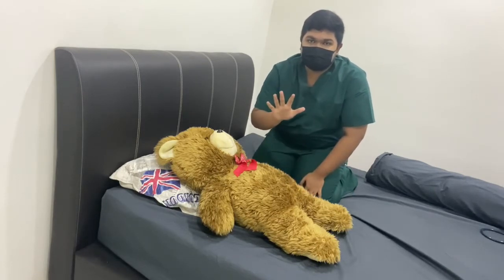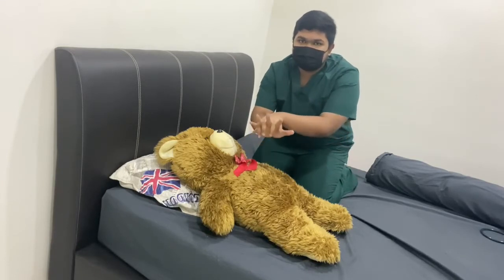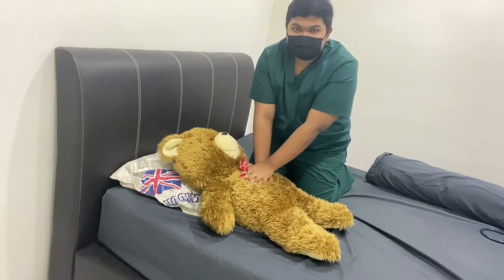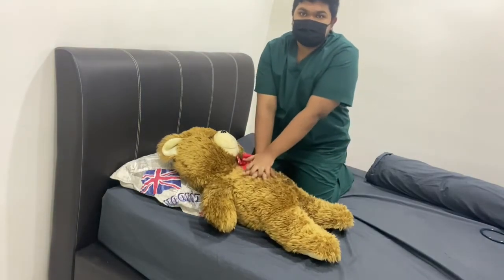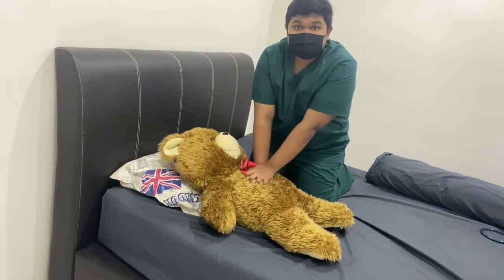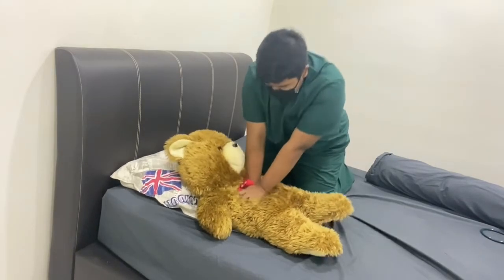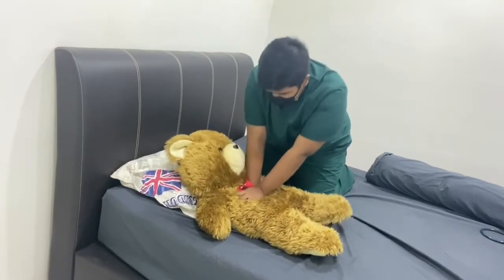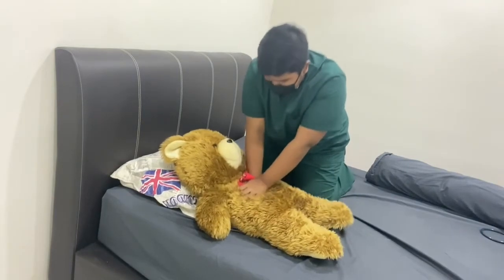Now, use your dominant hand as the base and your non-dominant hand as the top. The area where you will do the chest compressions is in between the nipples, right down the sternum. So you will begin with 30 chest compressions and then 2 ventilations. 1, 2, 3, 4, 5, 6, 7, 8, 9, 10. 2, 2, 3, 4, 5, 6, 7, 8, 9, 10. 3, 2, 3, 4, 5, 6, 7, 8, 9, 10.